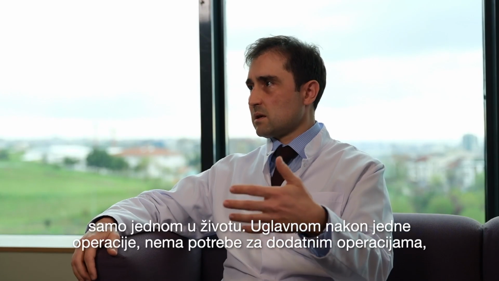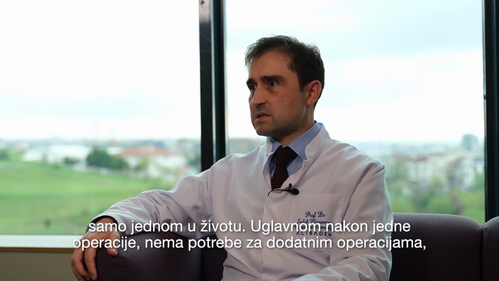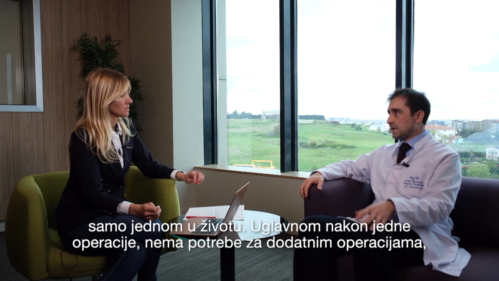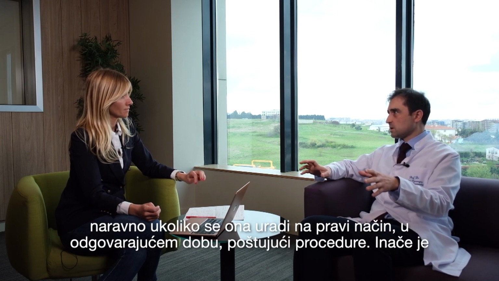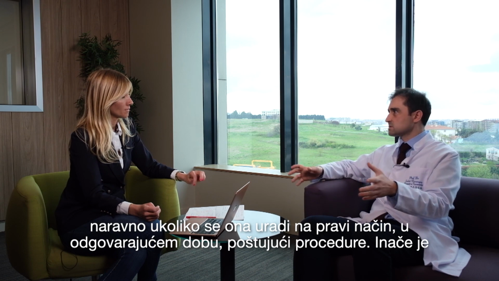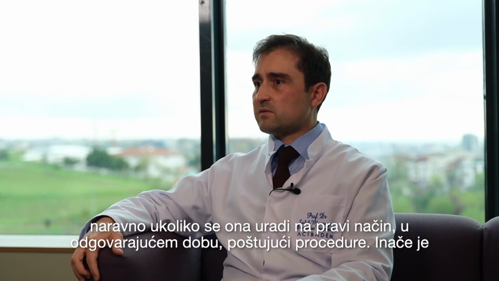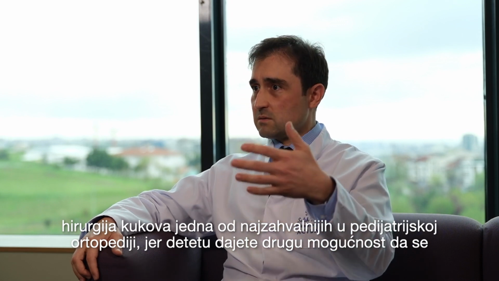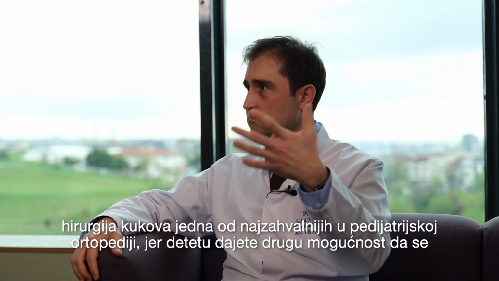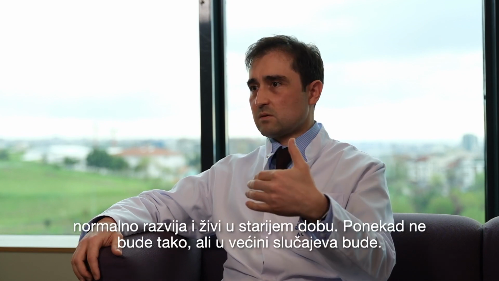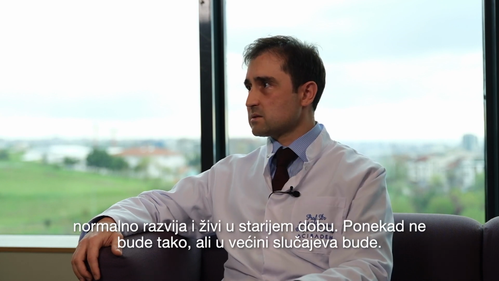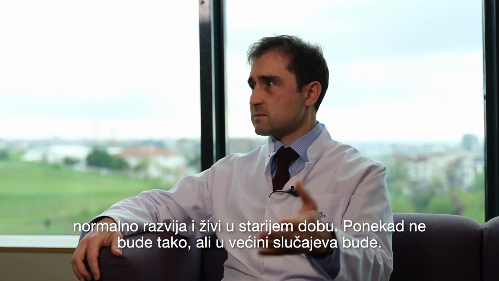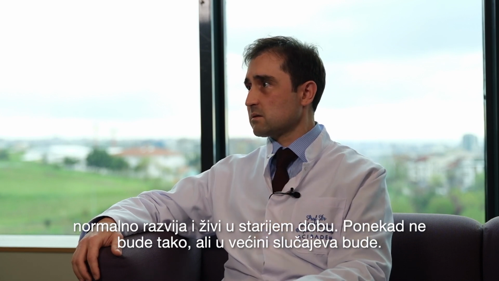But usually when it's done properly, it's just a once in a lifetime operation. They usually don't need any further surgeries, if it is done properly at the proper age with surgical precision. And it is one of the most rewarding surgeries in orthopedics and pediatric orthopedics, because you're giving a human being a second chance for growing until their elderly ages, not requiring any other surgeries. Sometimes it's not that possible, but in most cases this is the scenario, I would say.